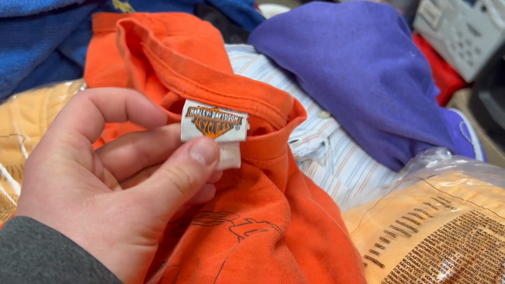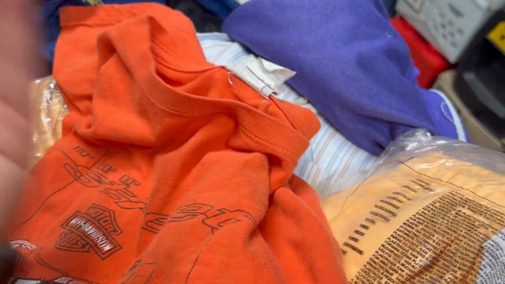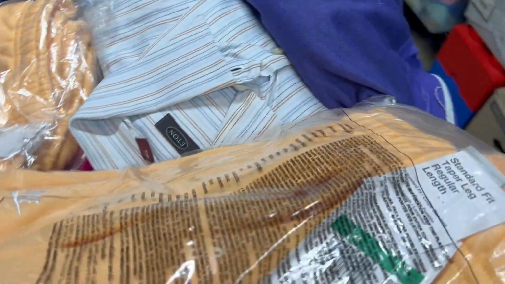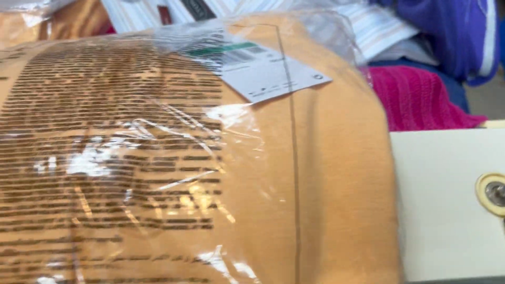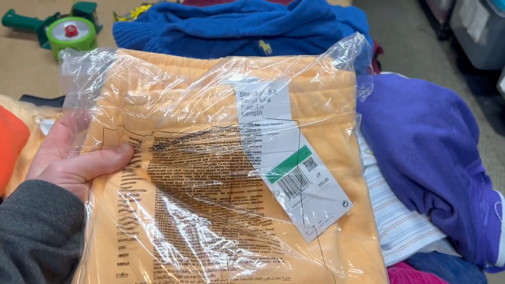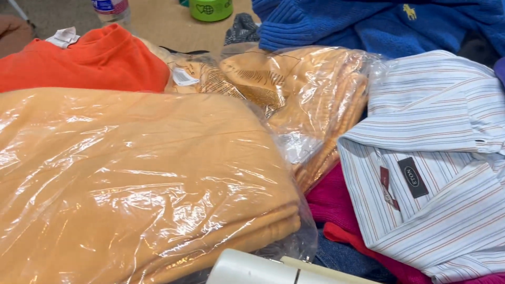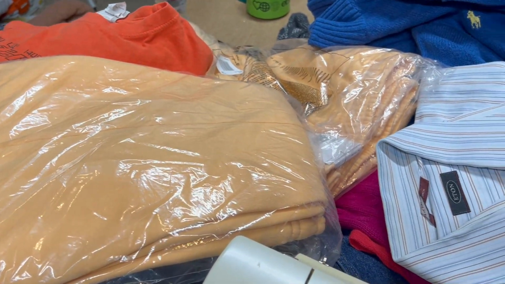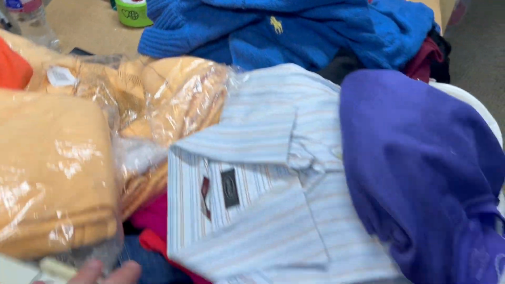Like, see this one, this is just a Harley Davidson t-shirt, but it's actually a kid's. It's just not worth anything, so I'll definitely be giving that away. These are actually brand new Nike sweatpants. They totally dropped off for some reason.